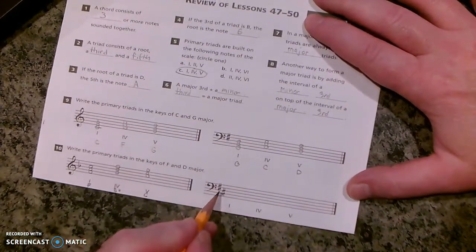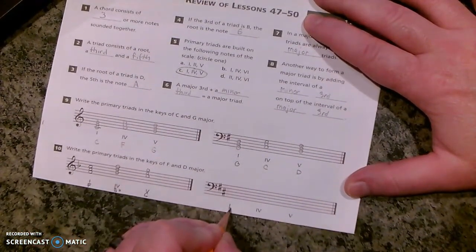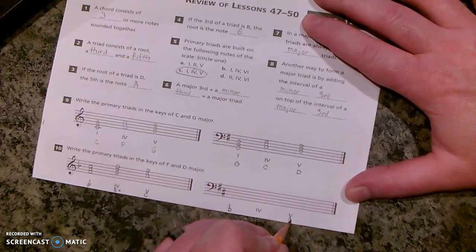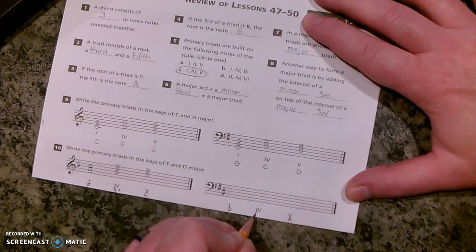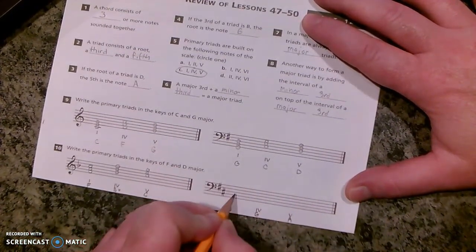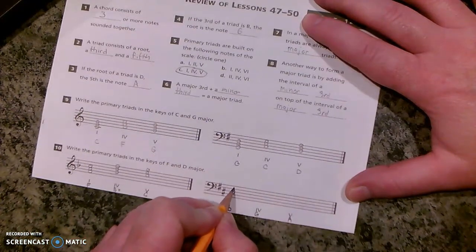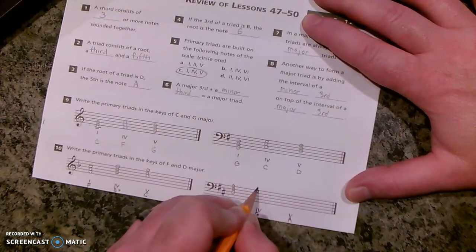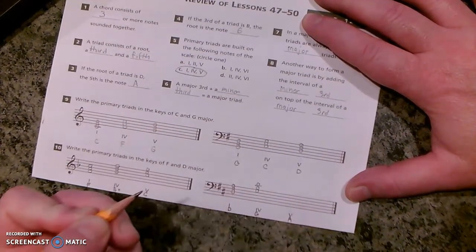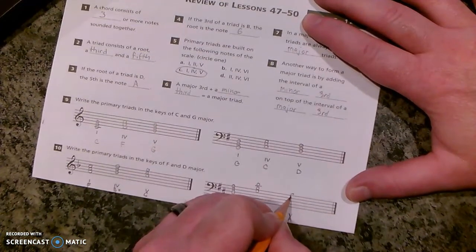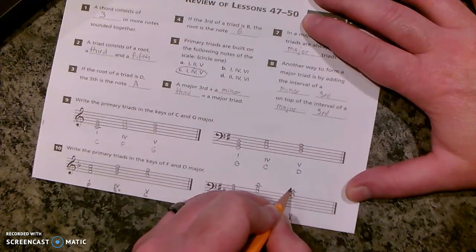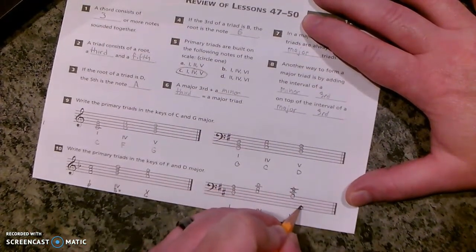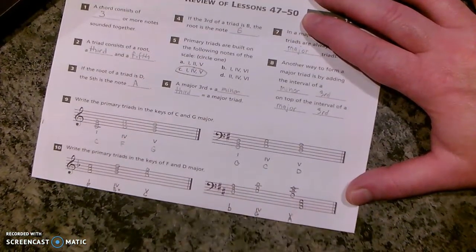Next, we're going to the key of D. So D is our 1 chord. Our 5 chord is A. And our 4 chord is G. So here's our D chord, our 1 chord, D, F sharp, A. Our 4 chord would be G, B, D, and our 5 chord would be A, C sharp, E. You can write that down an octave if you want. If you wrote it down an octave, it would look like this. Still the same chord, just down an octave.